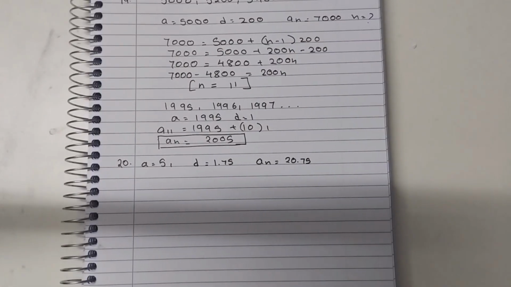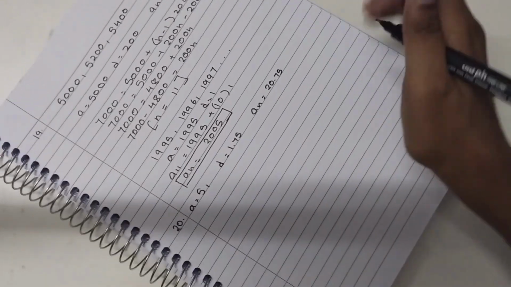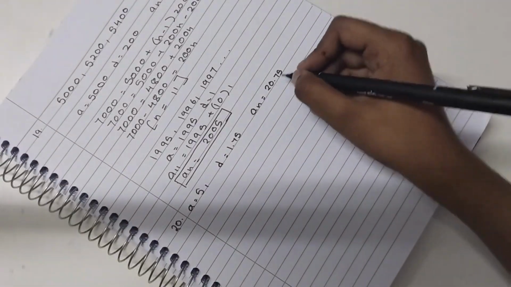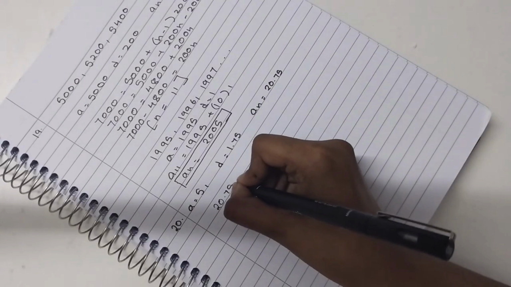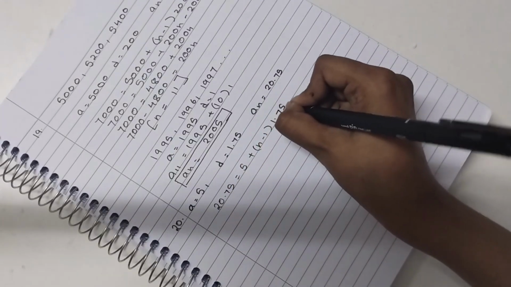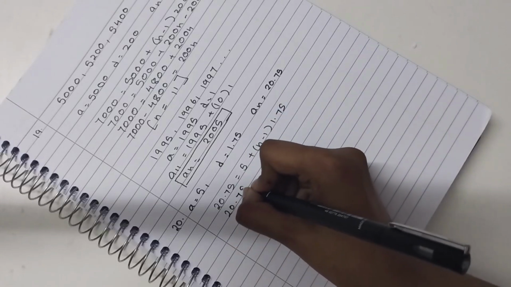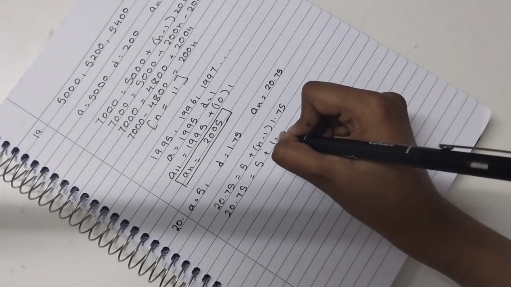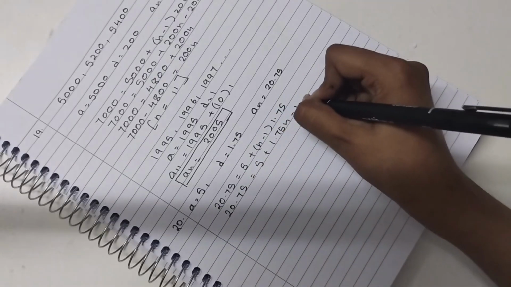In the 20th question, they said that Ramkali saved 5 rupees in the first week of a year and then increased her weekly savings by 1.75 rupees. In the nth week, her weekly savings becomes 20.75. We need to find the value of n. So since they've given an is equal to 20.75, we can say that 20.75 is equal to 5 plus n minus 1 times 1.75. So 20.75 is equal to 5 plus 1.75n minus 1.75.